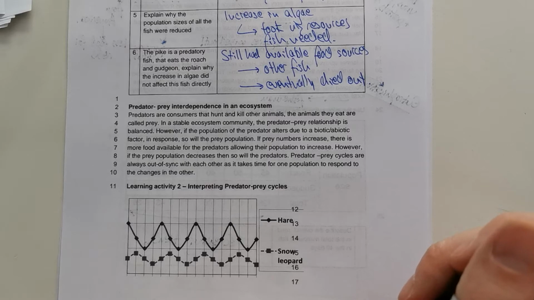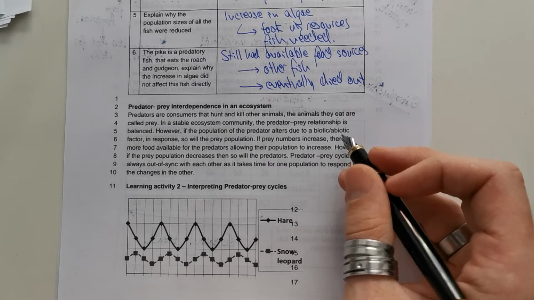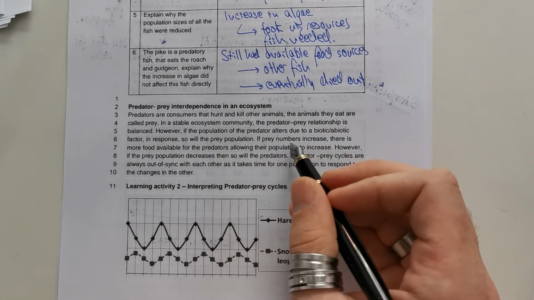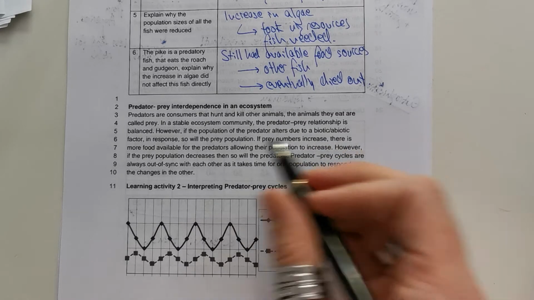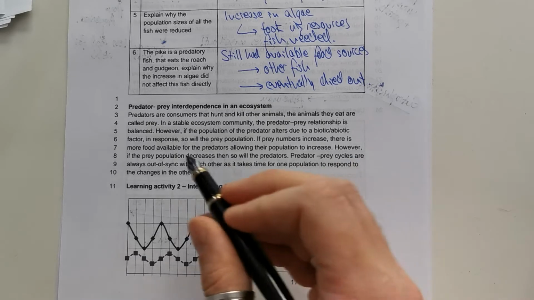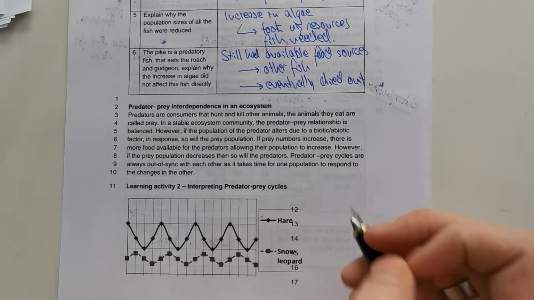However, if the population of the predator and prey alters due to a biotic or abiotic factor changing in response, so will the prey population. If prey numbers increase, there is more food available for the predators, allowing their population to increase. However, if the prey population decreases, then so will the predators, because there's less food.